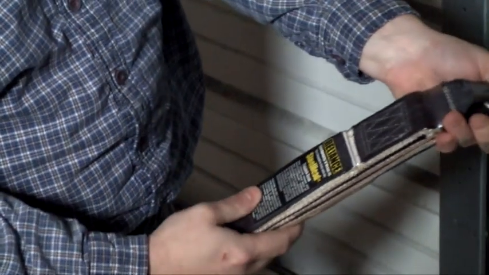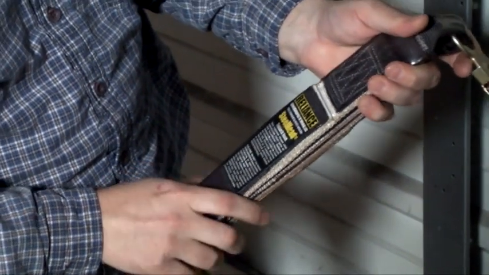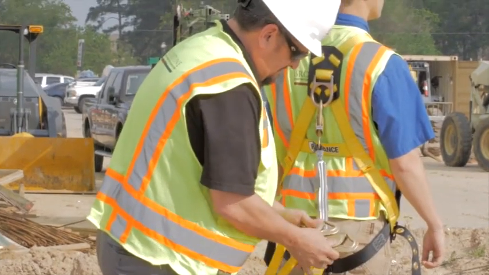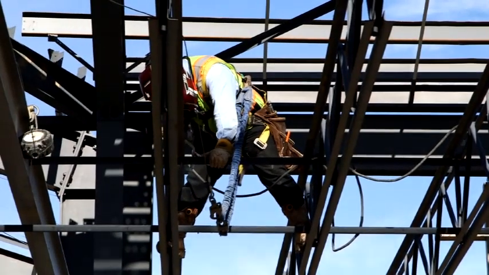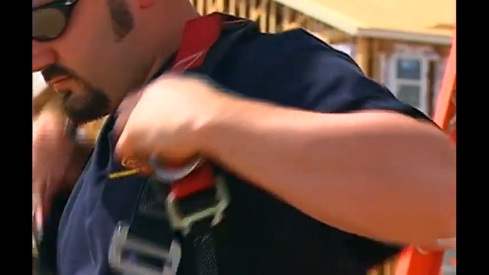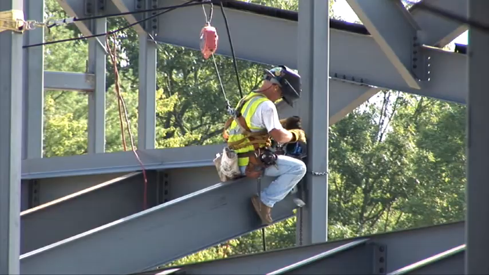Be inspected before each use for wear, damage, and other deterioration. Defective parts must be removed from use. And finally, PFAS must be used, stored, and replaced according to manufacturer's guidelines. Never attach PFASs to guardrails, hoists, or roof edges, or in areas that can cause you to swing.